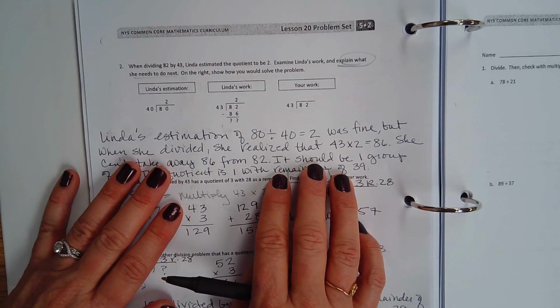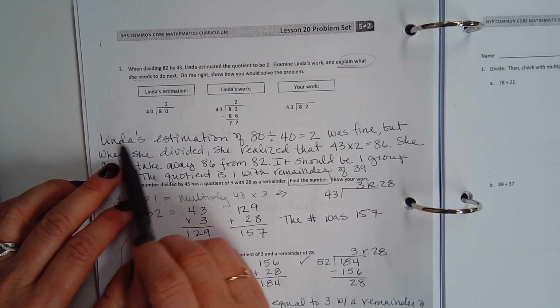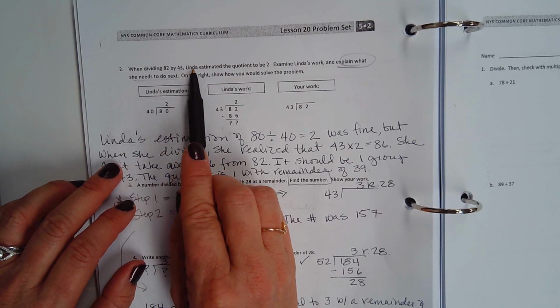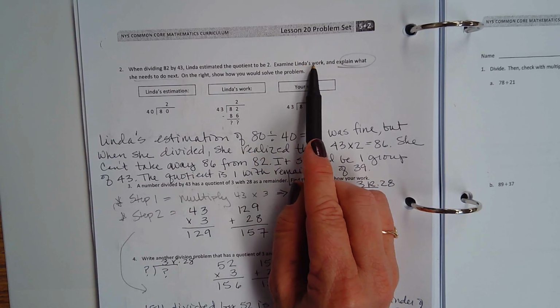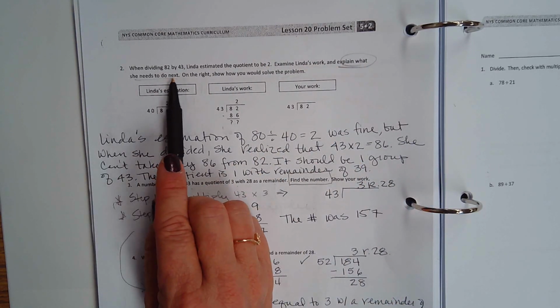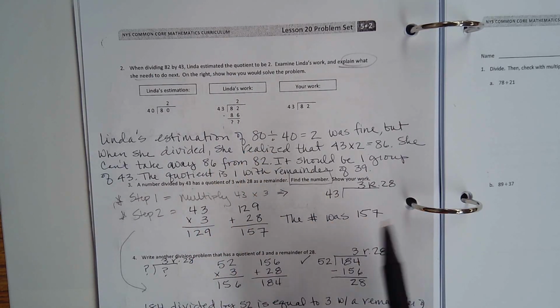This is actually a great problem, and I think this problem is on the end of the module test. When dividing 82 by 43, Linda estimated the quotient to be 2. Examine Linda's work and explain what she needs to do next. On the right, show how you would solve the problem.